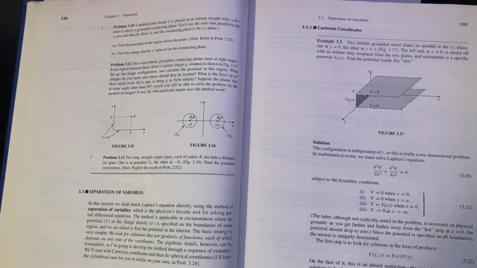Now this problem is really good to practice your separation vectors and some core ideas of method of images. So I'm going to move this out of the way.